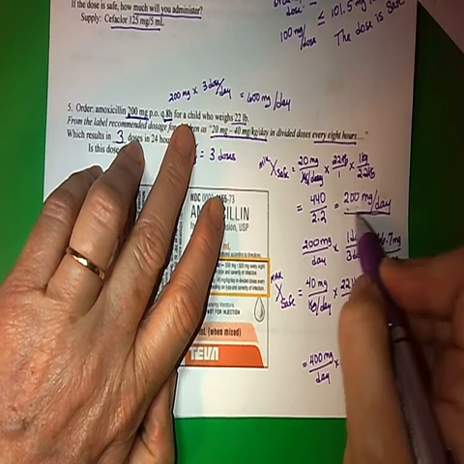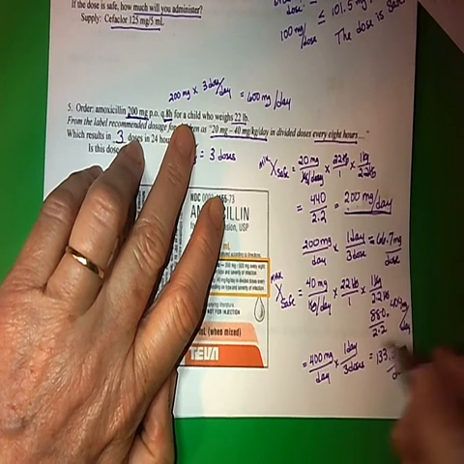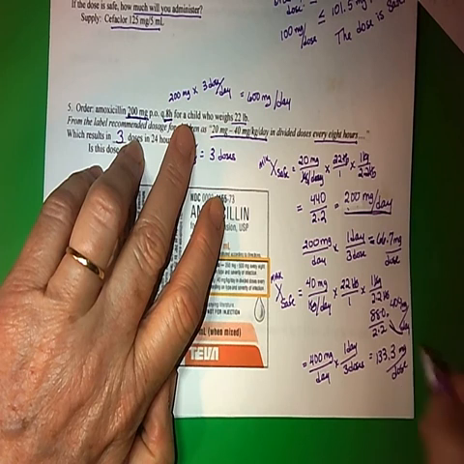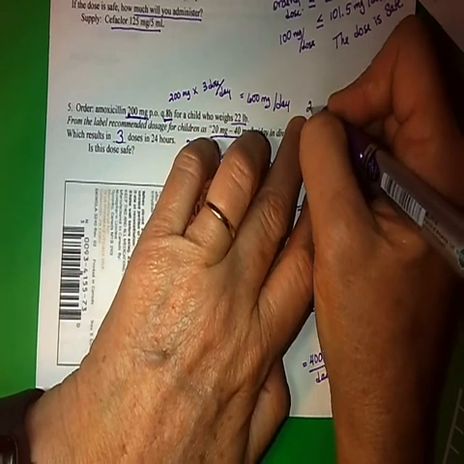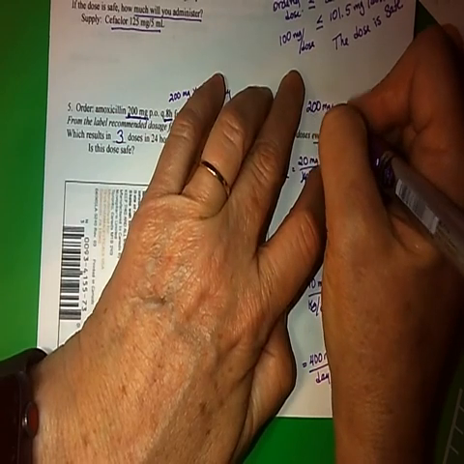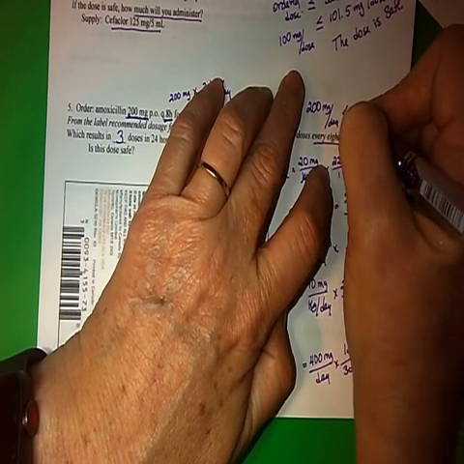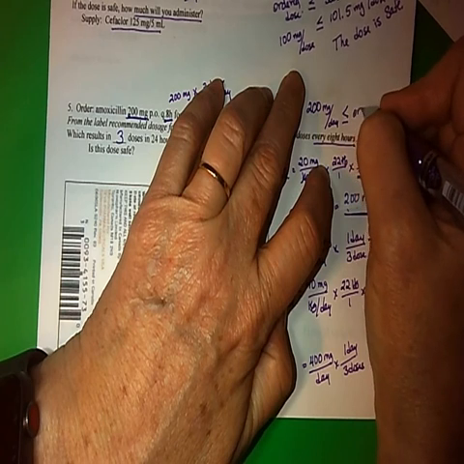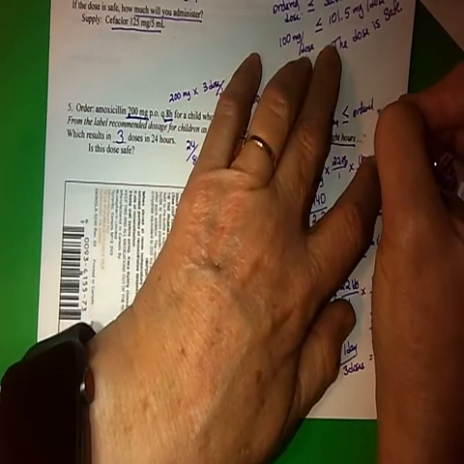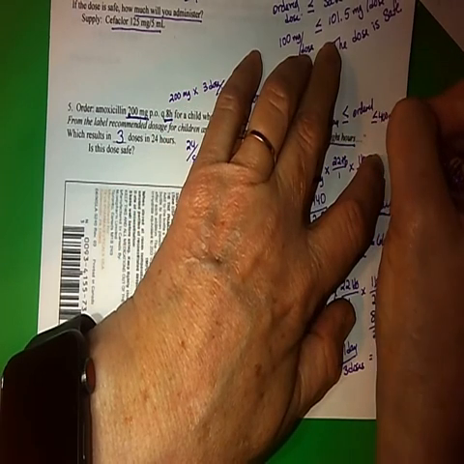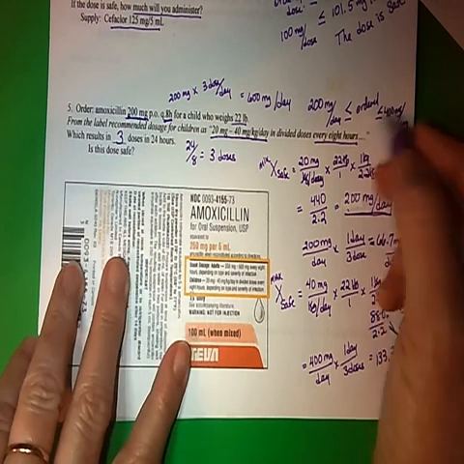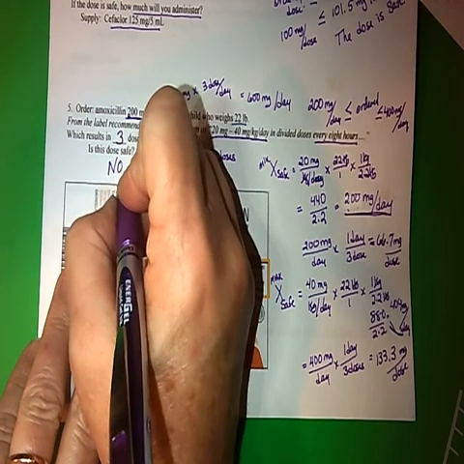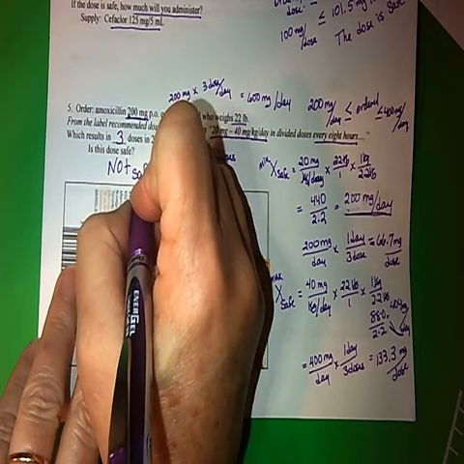Well, there's my 200 milligrams per day for my minimum, my 400 milligrams per day for my maximum, and if I put 600 in here, it would be false. So is this order safe? Not safe. Or no.